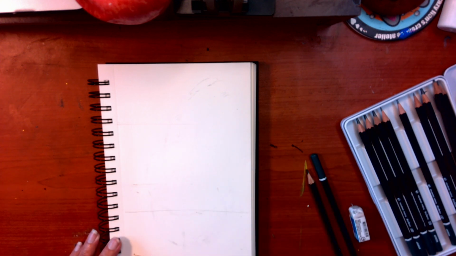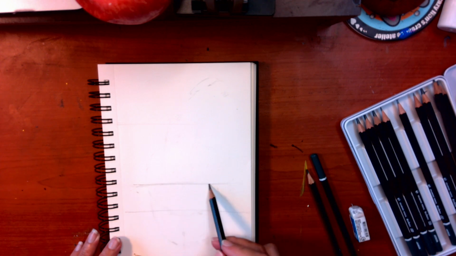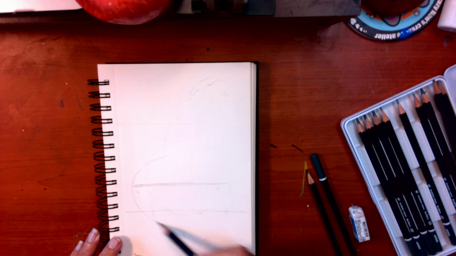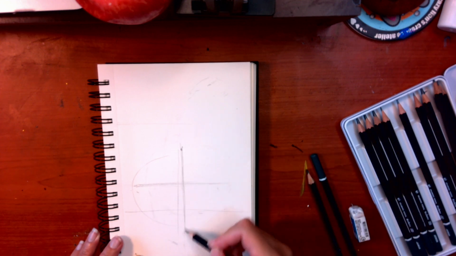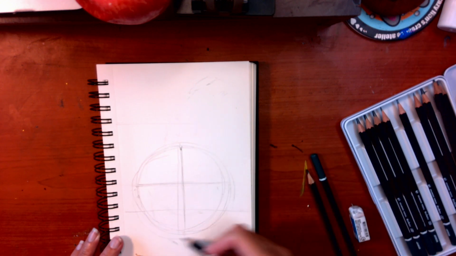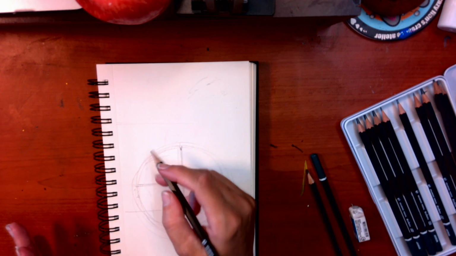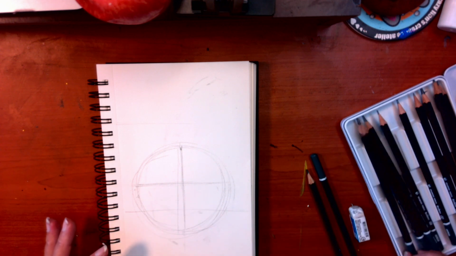So what I'm going to do is start by measuring my apple. Here we go, very lightly, from left to right, and then I'm going to do top to bottom to get it in place. So I'm just going to put it right there, and then get that done. Okay, so very lightly, very basic shape. Okay, and now I'm going to start with the details. So you don't want to draw too heavy on your pad.